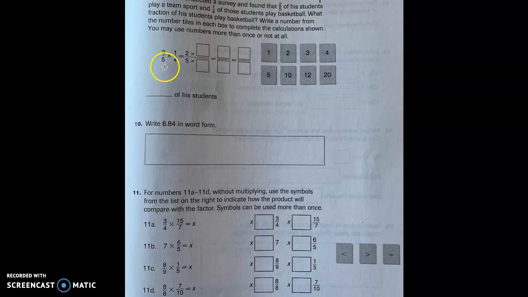So notice I'm multiplying 2/5 times 1/4. So 2 times 1, 5 times 4. Multiply those and then reduce.